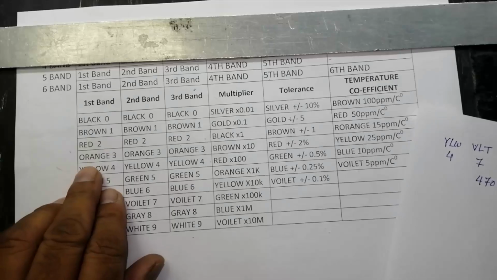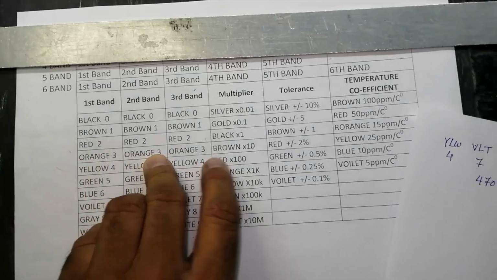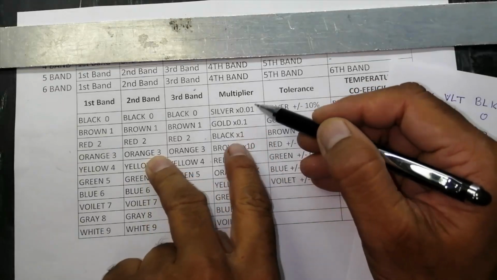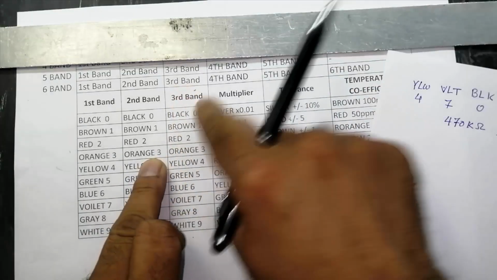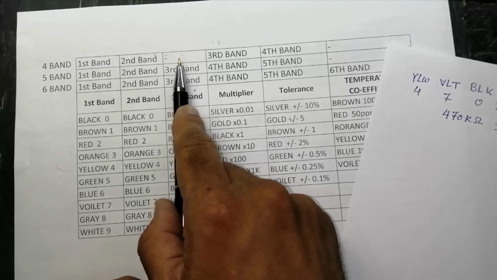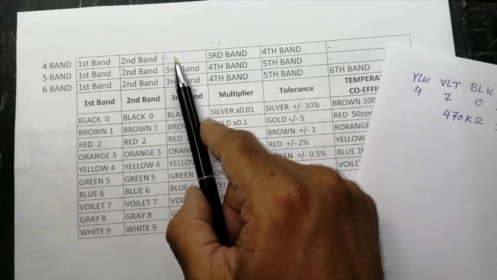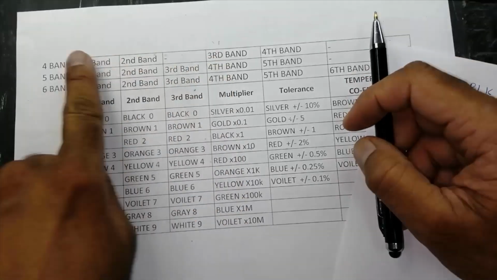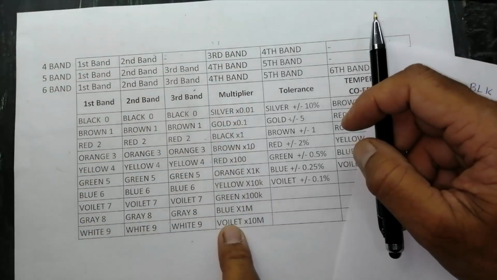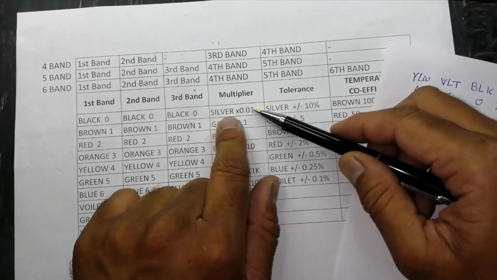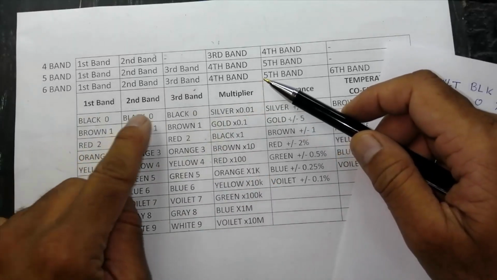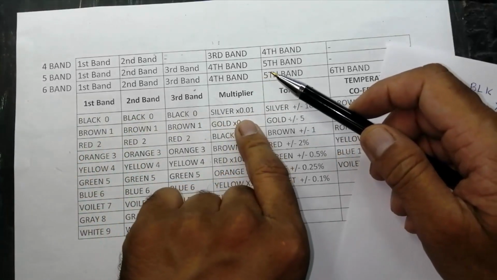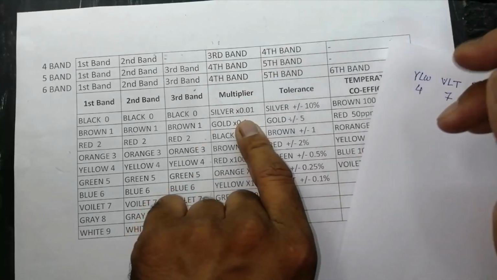Orange, silver, orange 3, 3, and then multiplier. We will not use this band because it is a 4 band resistor, so we don't use this value in a 4 band resistor. So for 4 band you have 1, 2, and multiplier. So multiplier is silver 0.01. It is 3 multiplied by 0.01, so it is 0.33 ohm resistor.